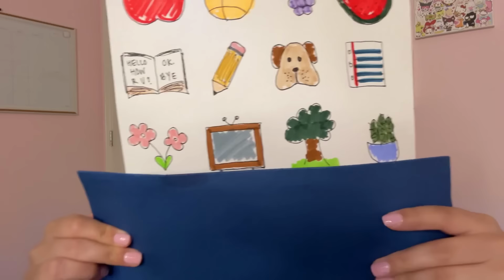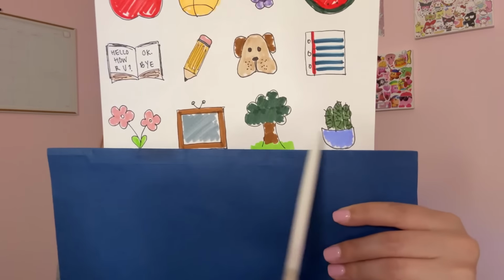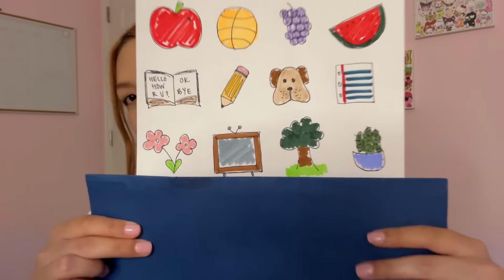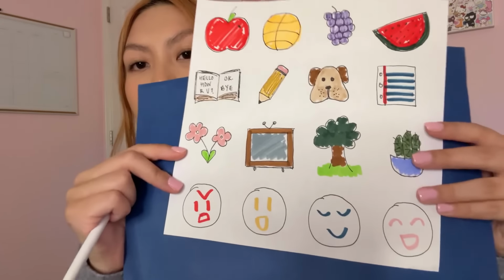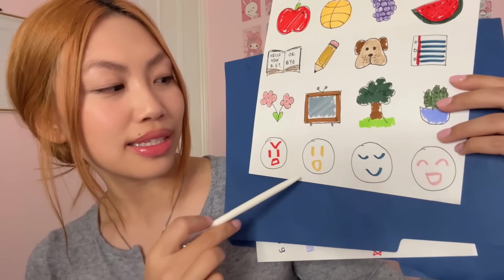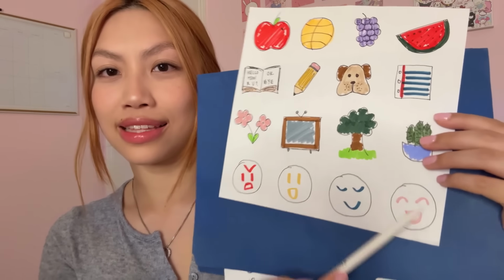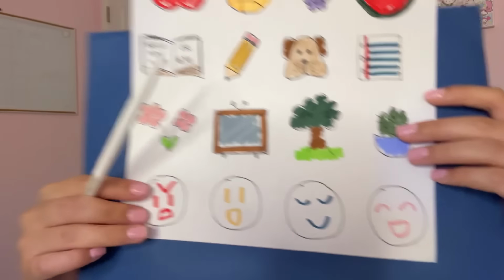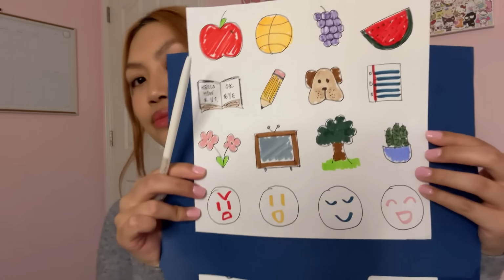Next we have a flower, TV, tree, and a cactus plant. And then lastly, it's a mad face, extremely happy face, content face, and then just another happy blushing face. Got it? Okay. So let's go over these answers.